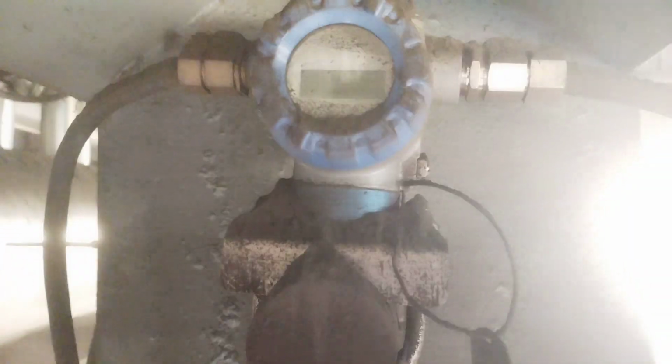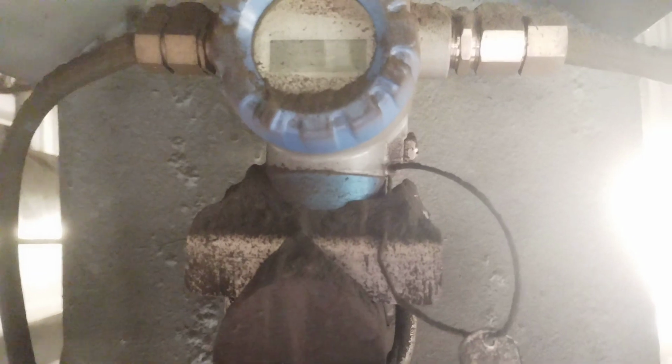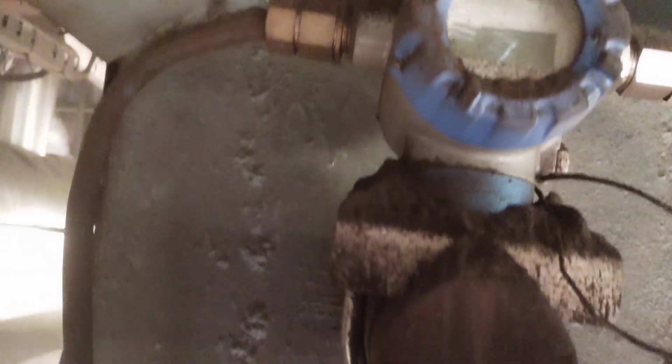This is the temperature element of the superheater. Temperature element 201. This is the conveyor belt, bunker and the storage silo.